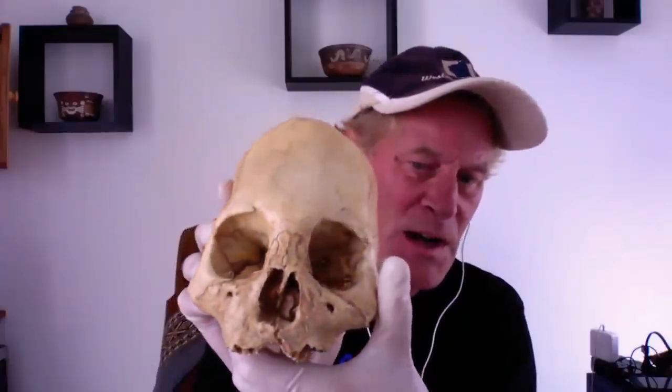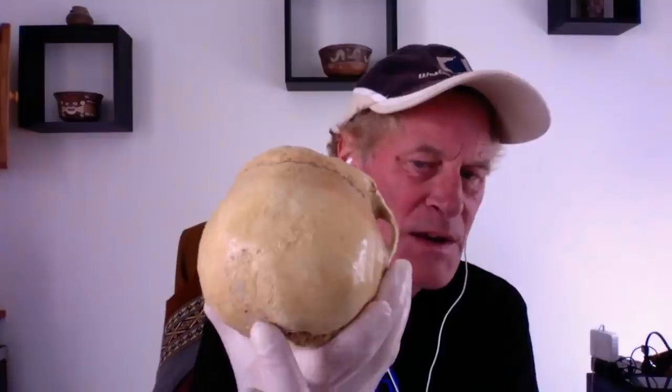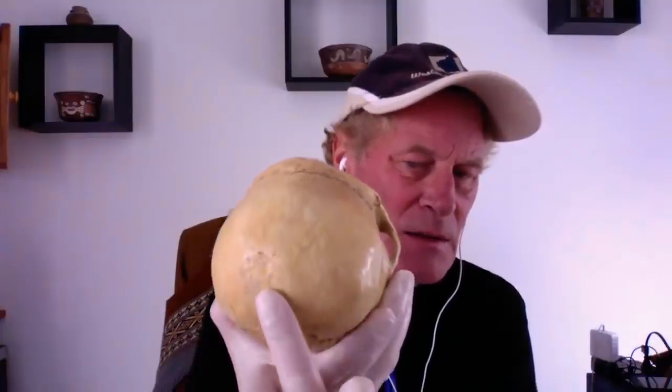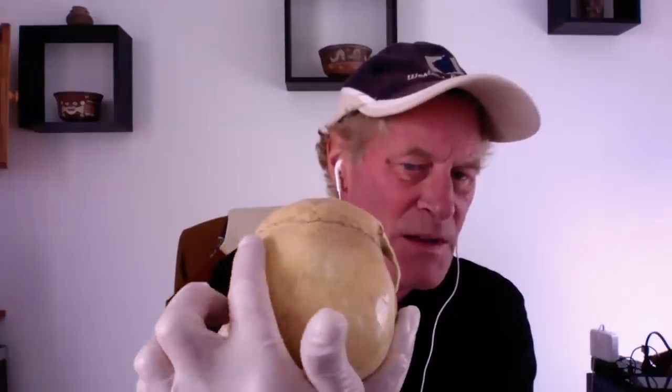Notice how large the eye sockets are compared to normal. And the sagittal suture, which is supposed to be here, is non-existent. So that's one of the curious things. You'll see this suture coming across this way, quite predominant. This one, it's not even there.